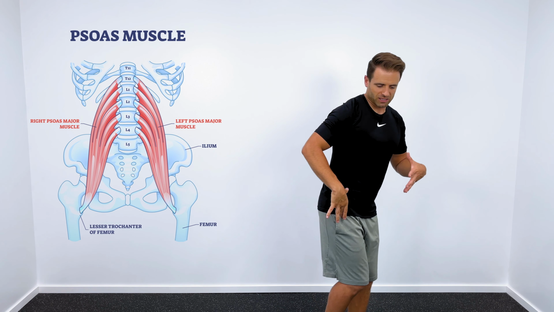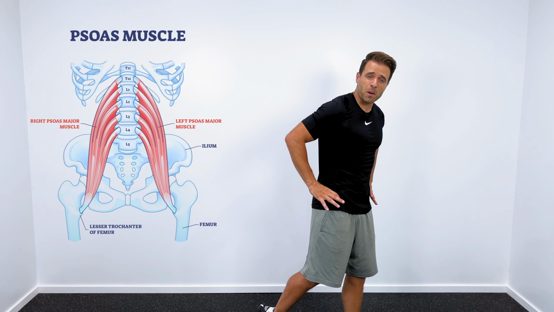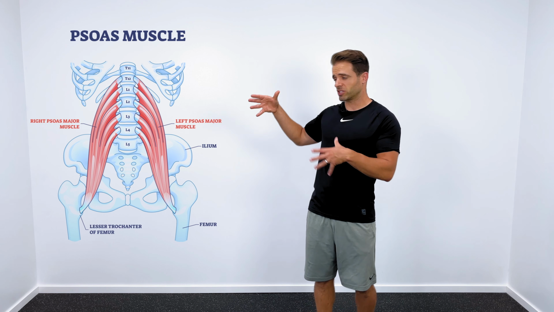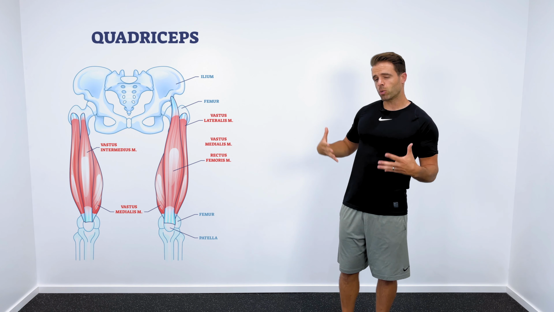And so primarily hip extension is going to stretch that out, but we need to be mindful of where our back is as well. That muscle can actually cause pain in your lower back, and so it's important that we stretch that one out. The other hip flexor is called your Rectus Femoris, and it looks just like this. It's actually one of your quad muscles.